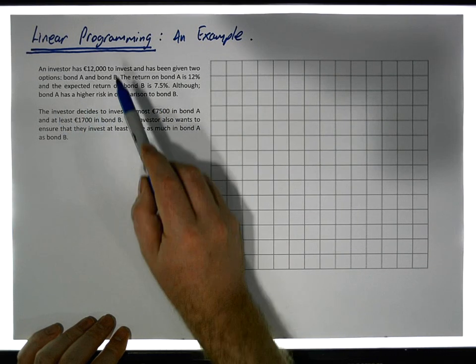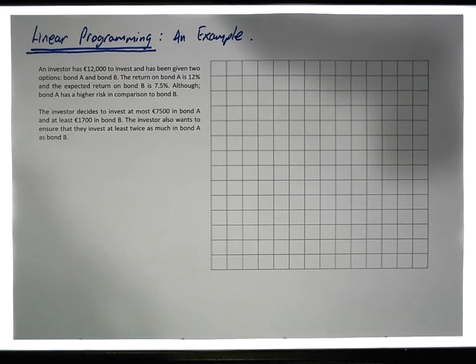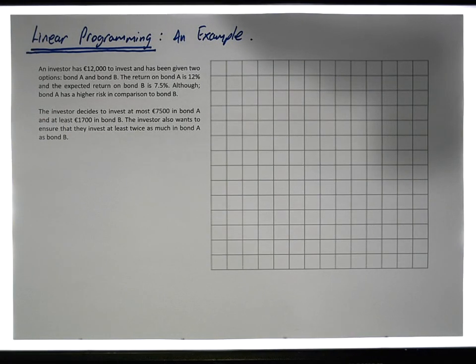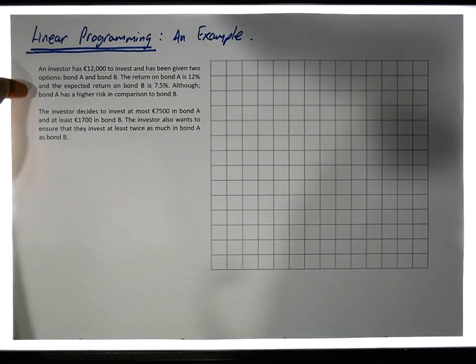Although bond A has a higher risk in comparison to bond B, the job for the investor is to maximize the return, but also to try to minimize the risk. Albeit this example doesn't give us any objective function with respect to risk. There's no specification of the actual risk associated with both bonds, so all we're going to do is maximize the return in this example.